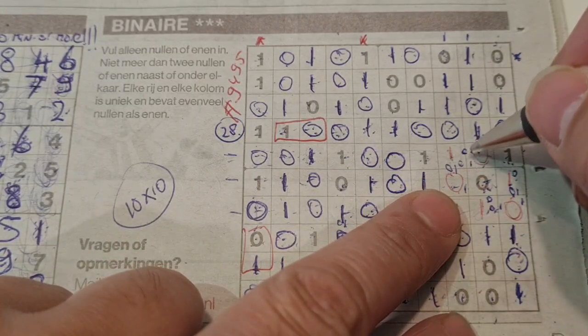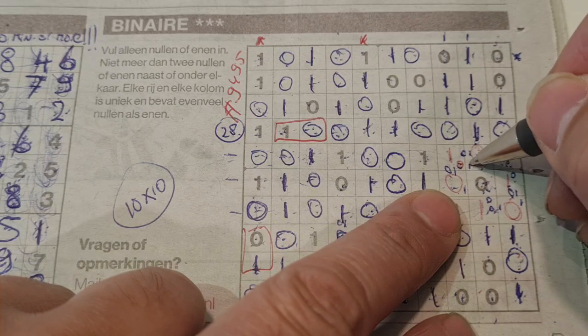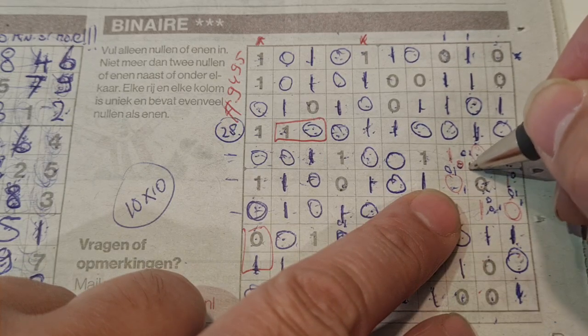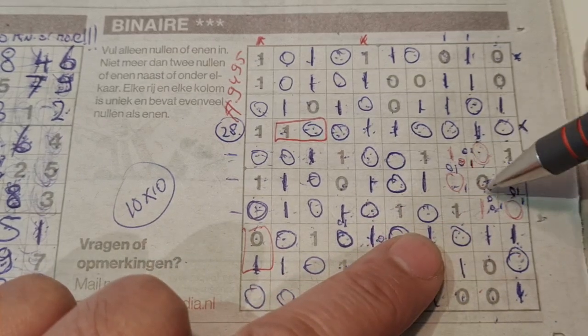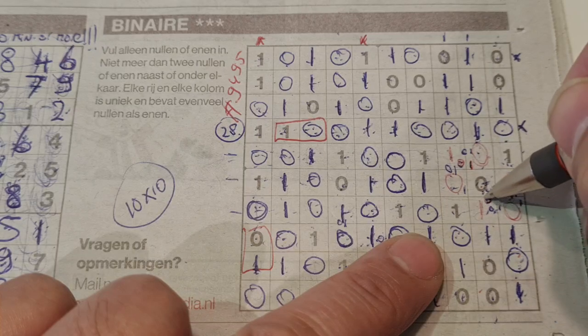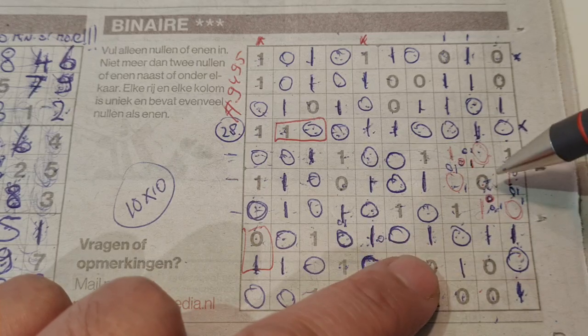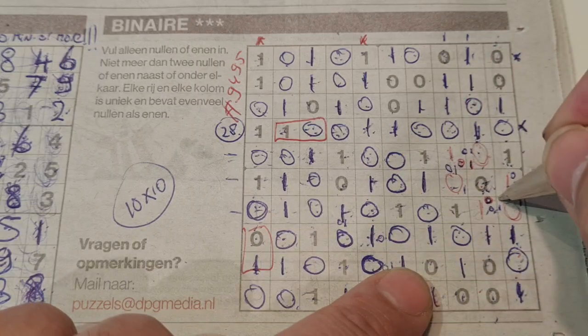Suppose this is an 0. This should be a 1 then. 1, 1, 0. 1 here, this should be an 0 then. Then this should be a 1.